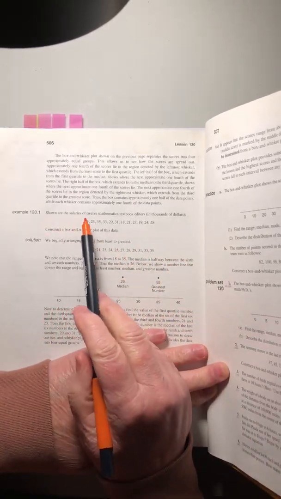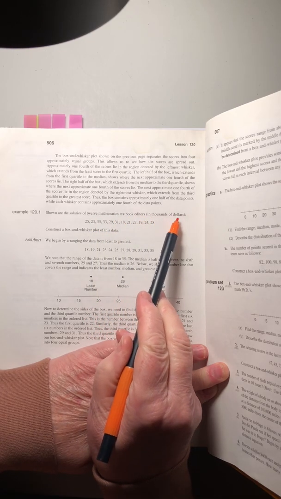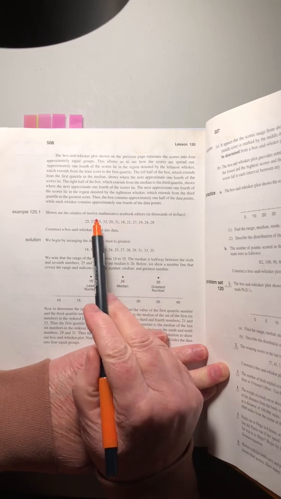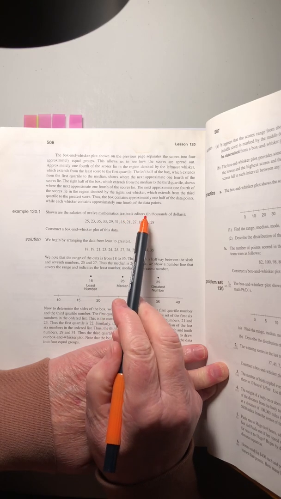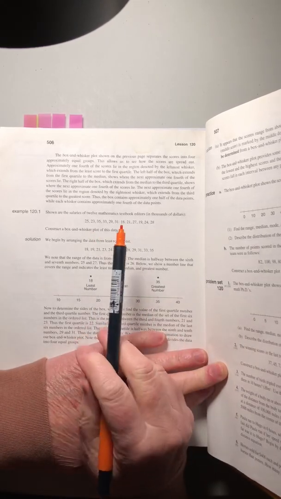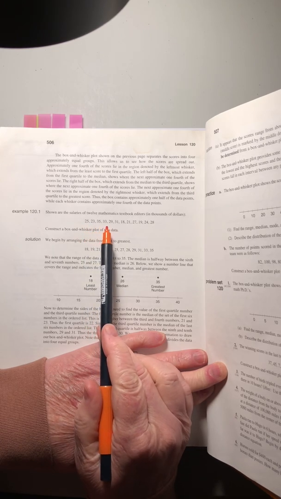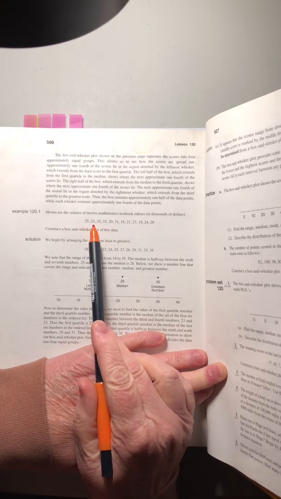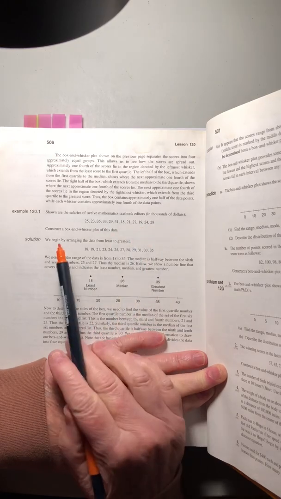Shown are the salaries of 12 mathematics textbook editors in thousands of dollars. So that's really funny. The textbook editors made a problem about textbook editors' salaries. So they're getting all meta on us. And the other thing that's funny now is that this book was written long enough ago that these are like tiny little numbers, right? Look at 25,000, 23,000. This is not very much money in 2021 dollars. So that's kind of cute.